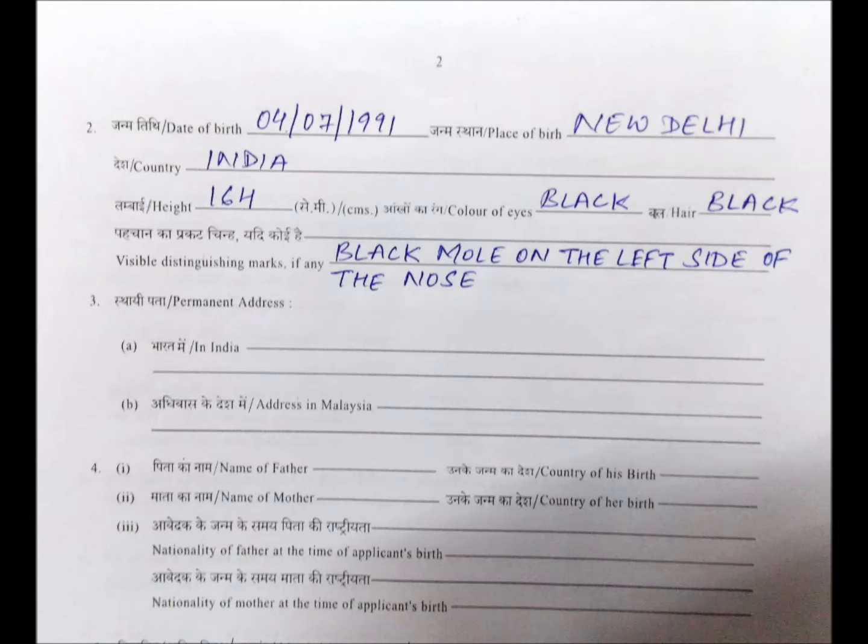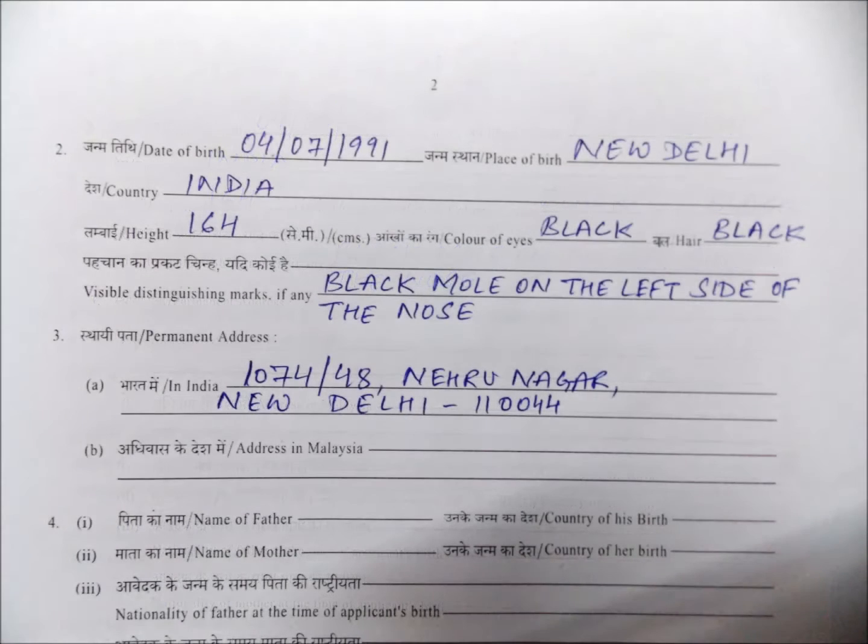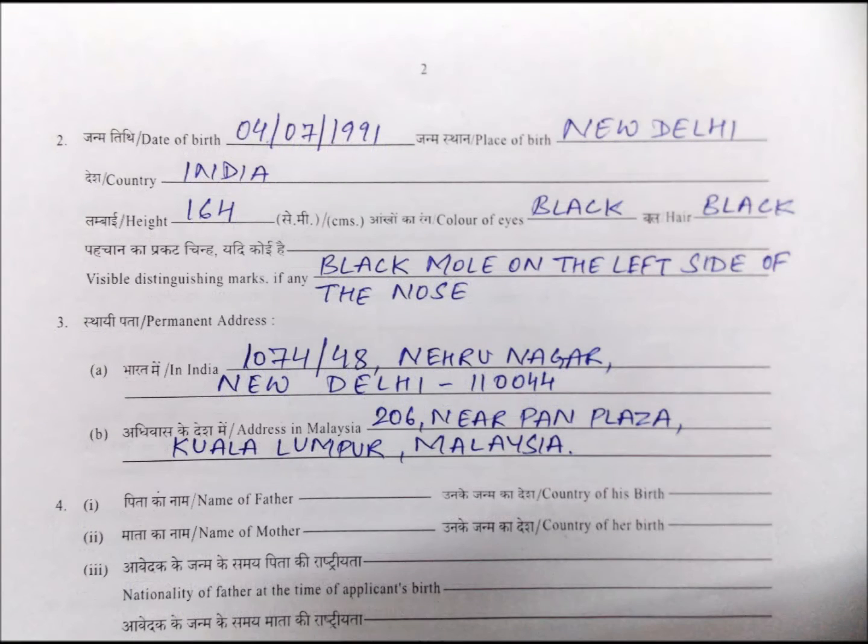In point number 3A, you have to mention your permanent address in India. In point number 3B, you have to indicate your address in Malaysia. This address can be your business address, office address, or rental address.